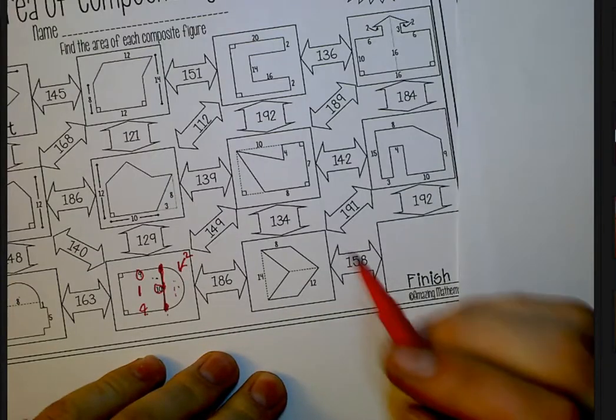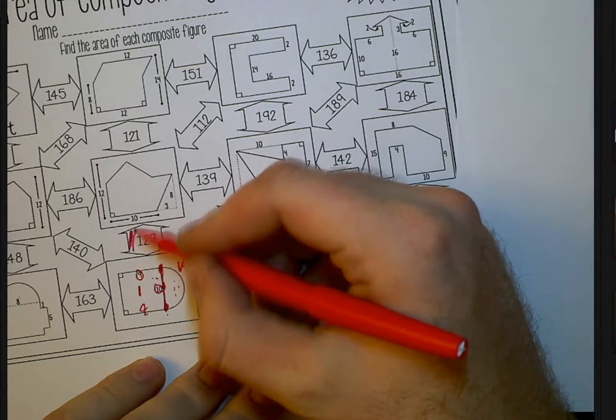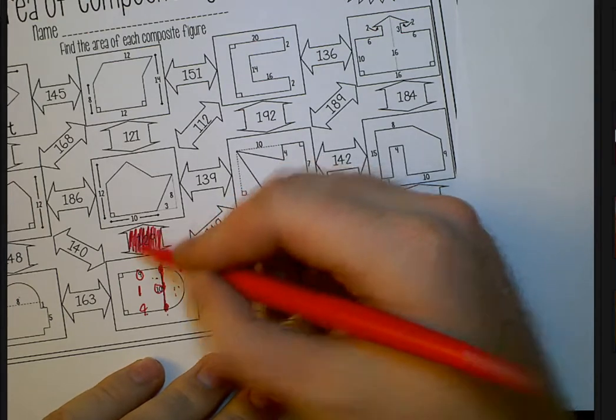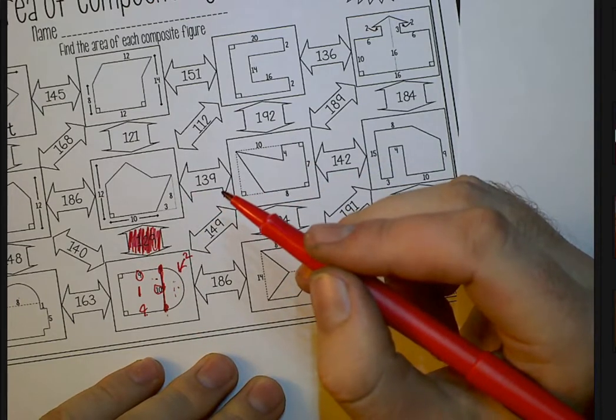So you'll color in this arrow. So now that you have the general idea of what we're doing, I'm going to speed up a little bit, okay?